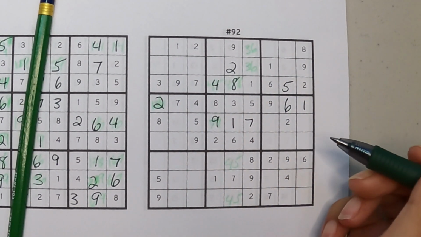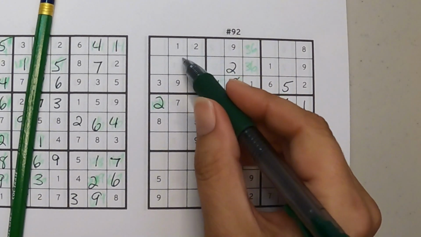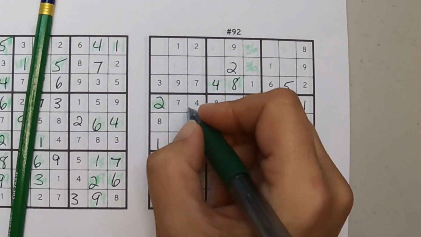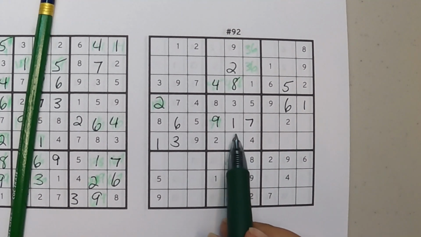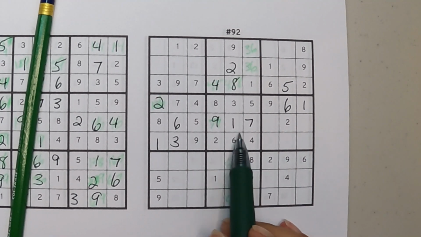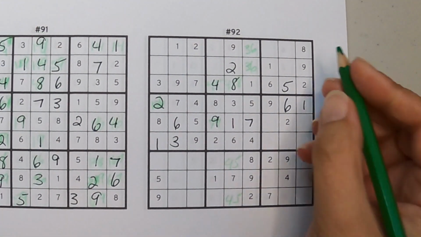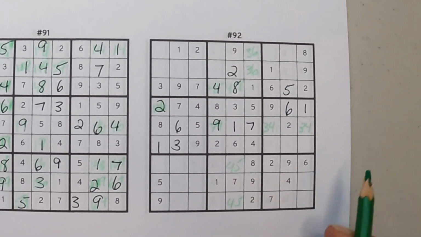For this box now, we're missing 1, 3, and 6. We've got a 1 covering both of these boxes, so our 1 must be here. We've got a 6 here, so 3, 6. For this row now, we're missing 3 and 4, and I don't see any help. So 3, 4, 3, 4.